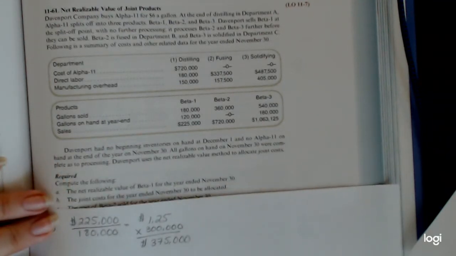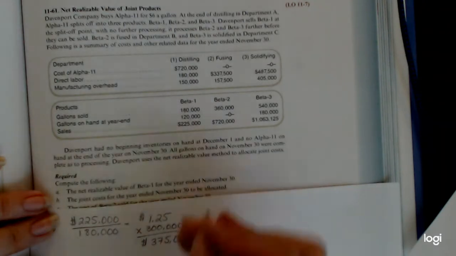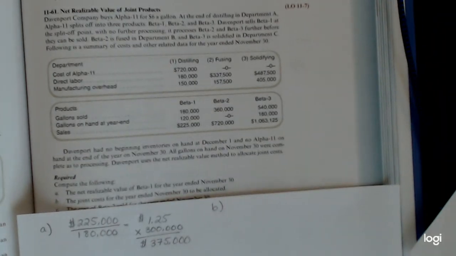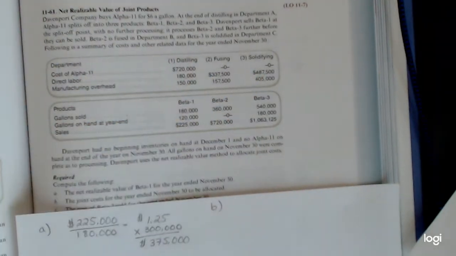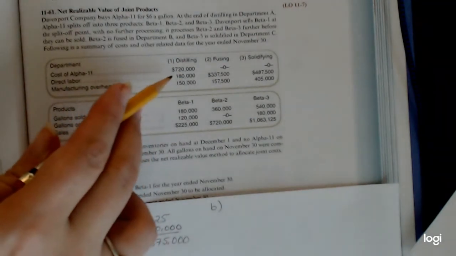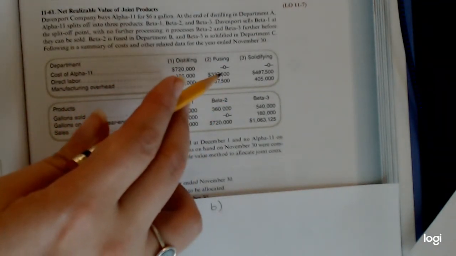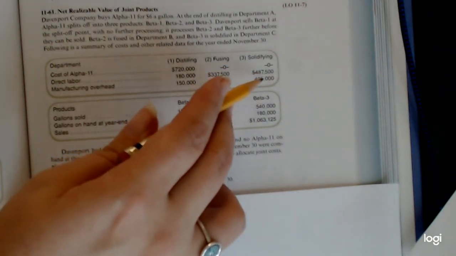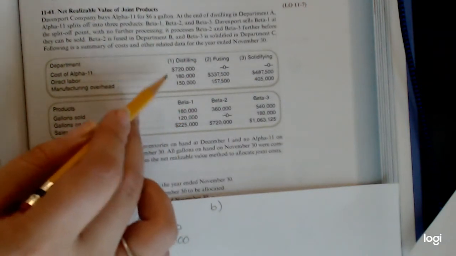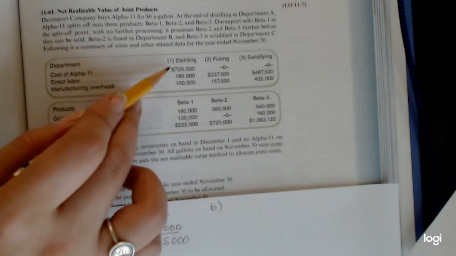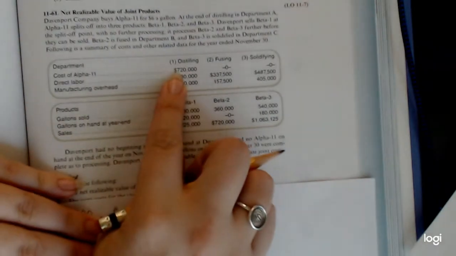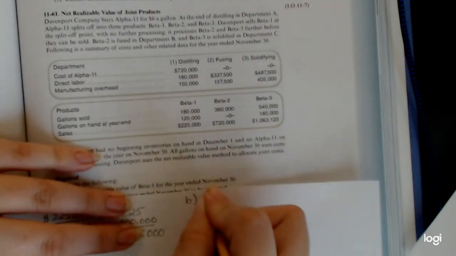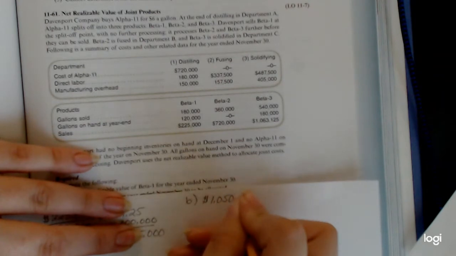Now for part B, they want us to find the joint cost for the year ended November 30th. Remember, our focus is on joint costs. So ask yourself, which department had the joint activities? Department 1 deals with all three, Department 2 only deals with the further processing of Beta 2, and Department 3 deals with just the further processing of Beta 3. So this is the only department where they're processing all of these together, where we have our joint costs. So the cost of this department, 720,000 plus 180,000 plus 150,000, those are our joint costs, and that's what we're going to have to allocate.